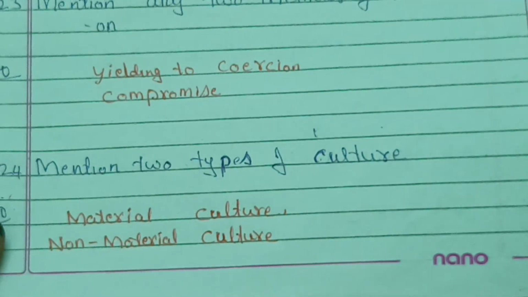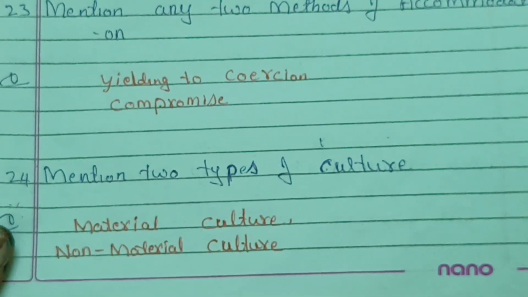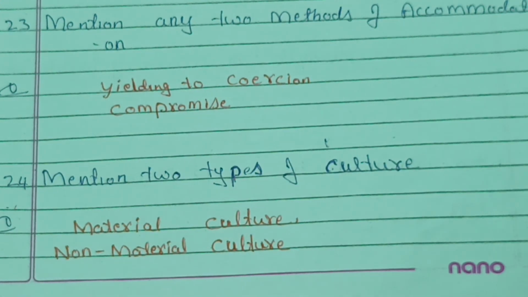Mention two types of culture, material culture and non-material culture. So these are the questions from chapter 1, chapter 2 and chapter 3 to 4.